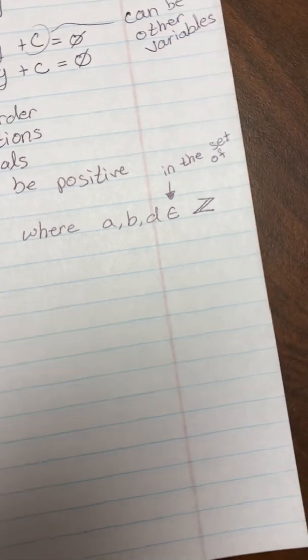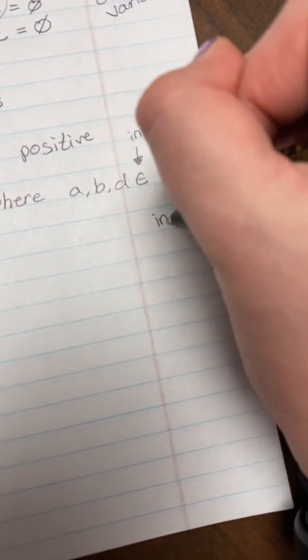This weird looking E just means in the set of. That's all that means. And this weird looking Z here means an integer.